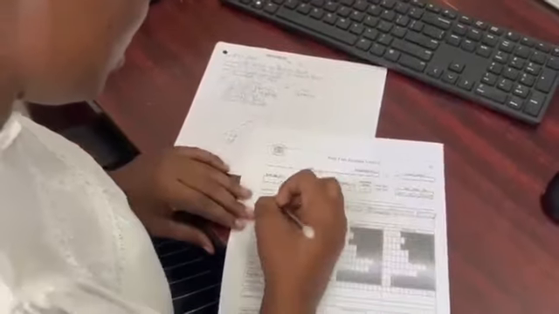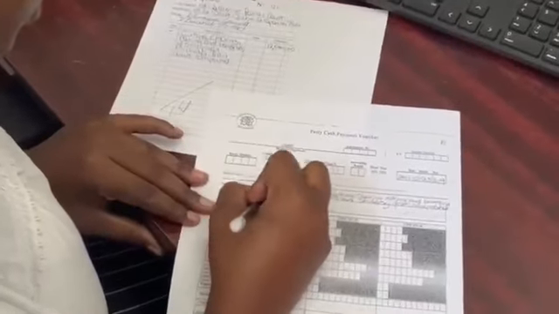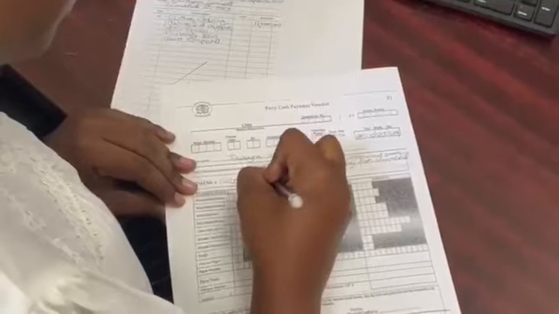The amount was $12,000. So write it in figures and then rewrite it in words.